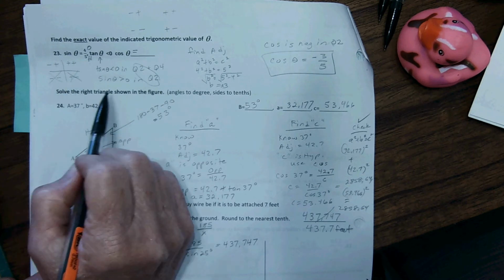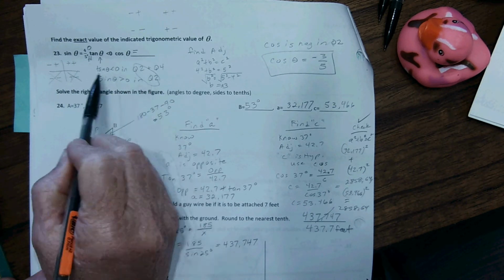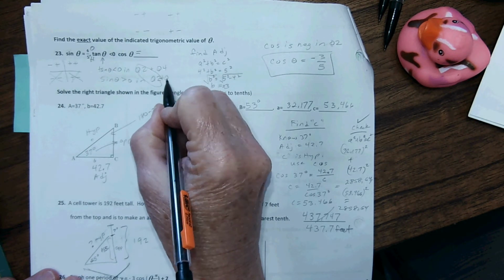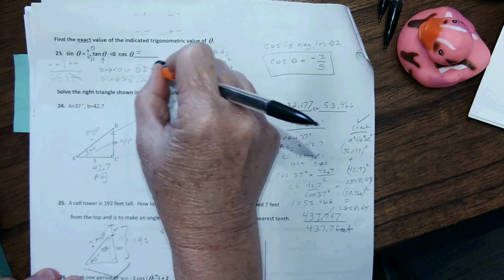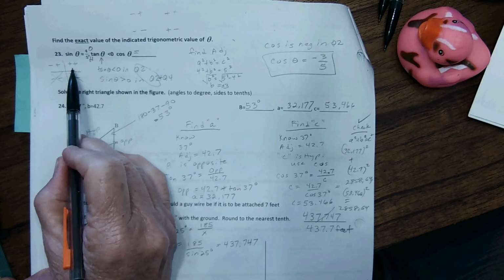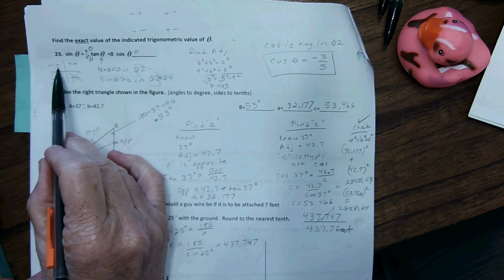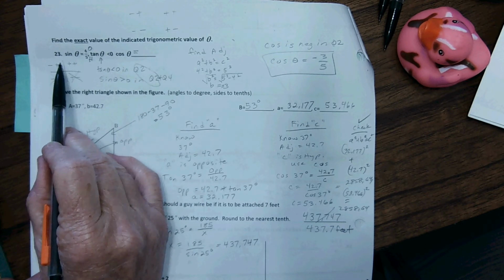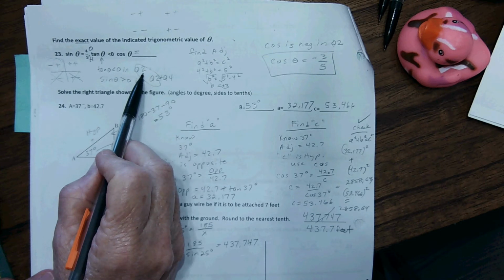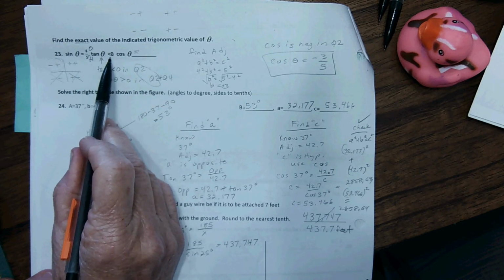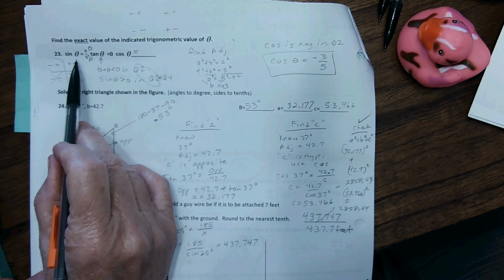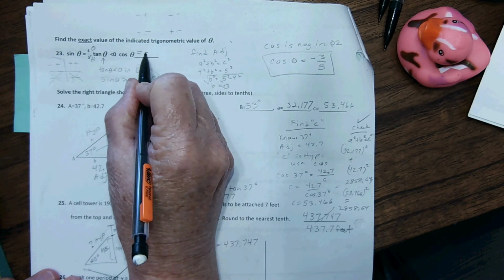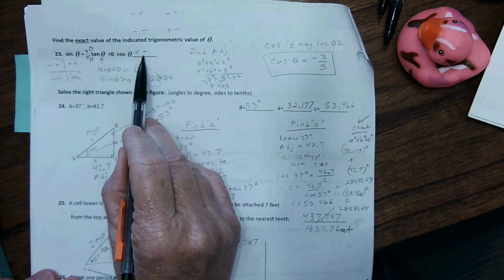So where is my sine greater than 0? Sine would be greater than 0 in quadrant 2 and quadrant 1. And where is my tangent less than 0? Tangent is going to be sine over cosine, so my y value over my x value. So right in here in quadrant 2 is where my tangent would be less than 0 and my sine is positive. So in this quadrant, my cosine is negative. So when I do this problem, I need to remember cosine will be negative.